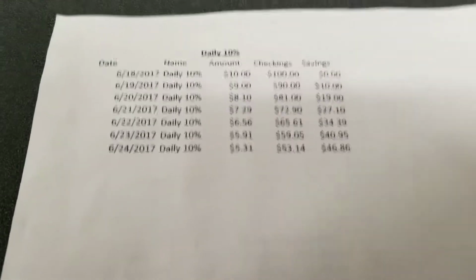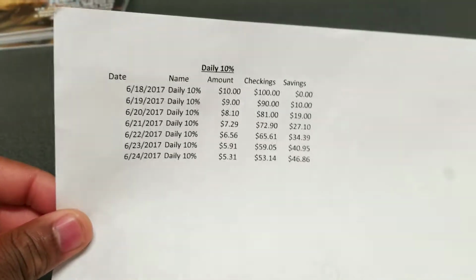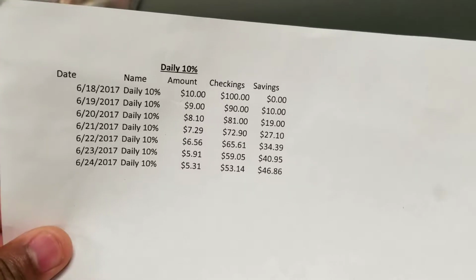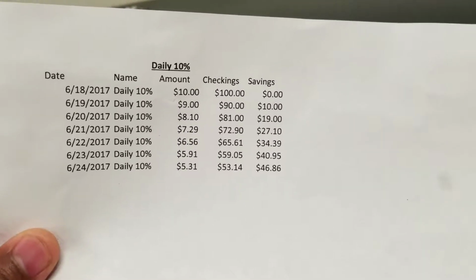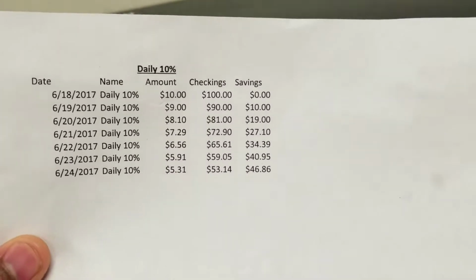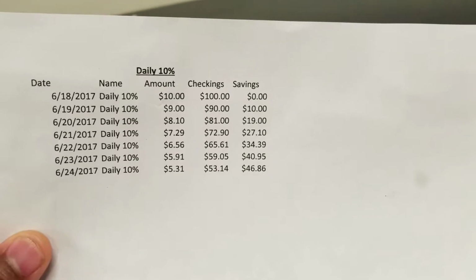Alright guys, so here is the first sheet that I did. This is the daily 10% savings deal that I kind of created. Not really. I got inspiration from my use of Digit and also Acorns.